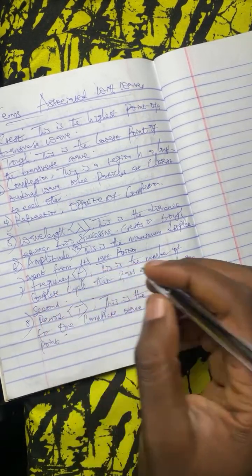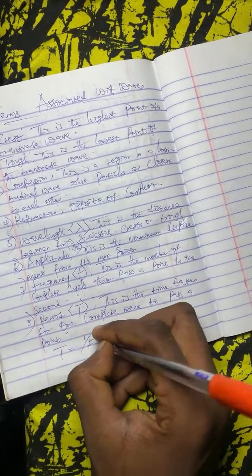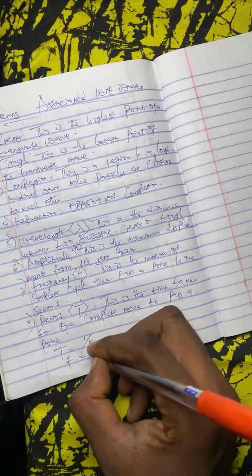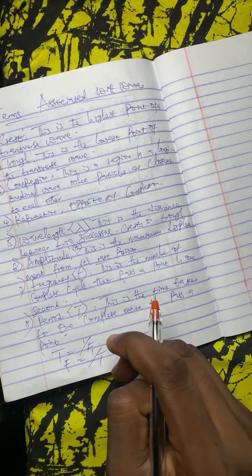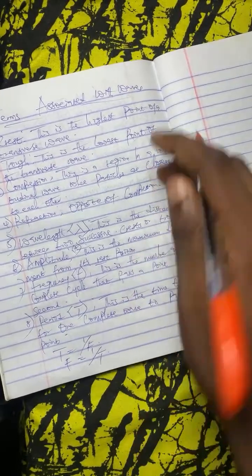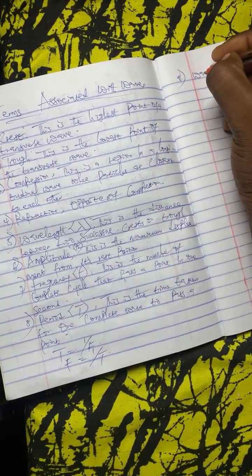Are we together now? Generally, we say that T is equal to 1 over F. And as such, F is also equal to 1 over T. This is period. This is frequency. Are we together now? Now we'll move on to the next one, which is wavelength.